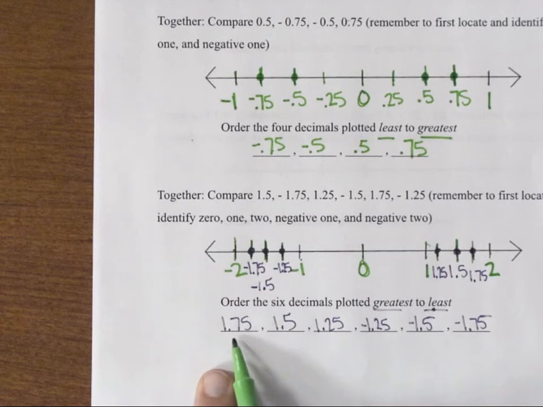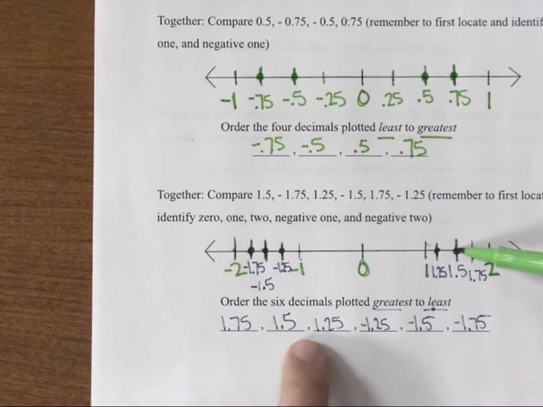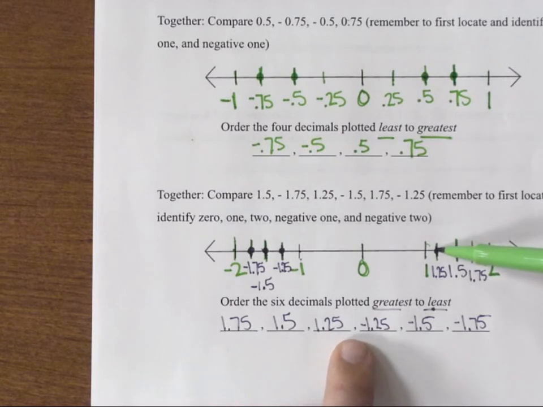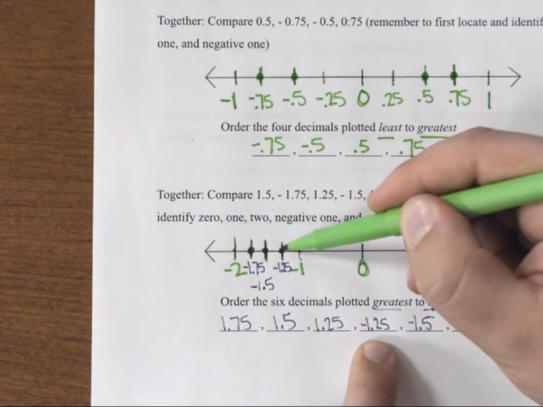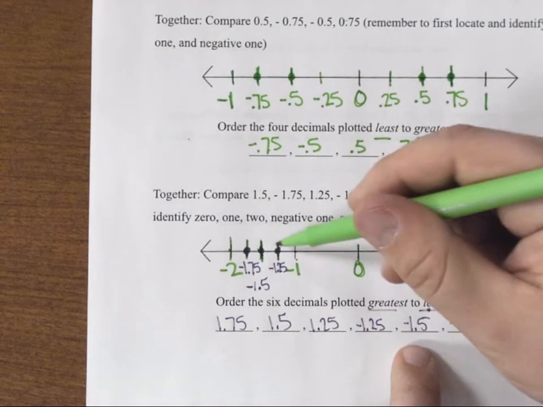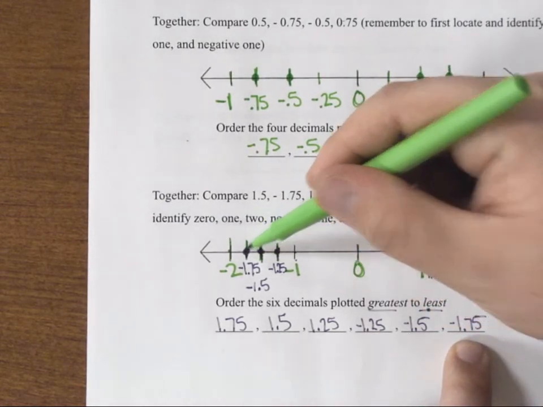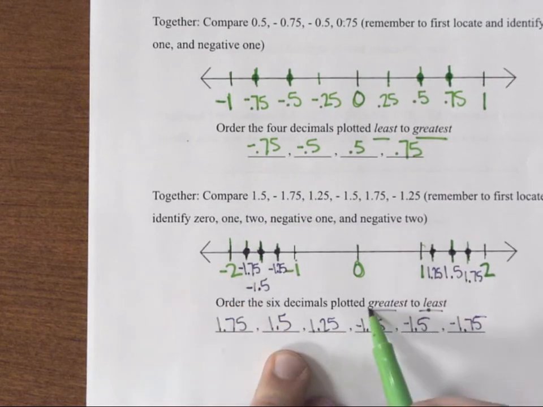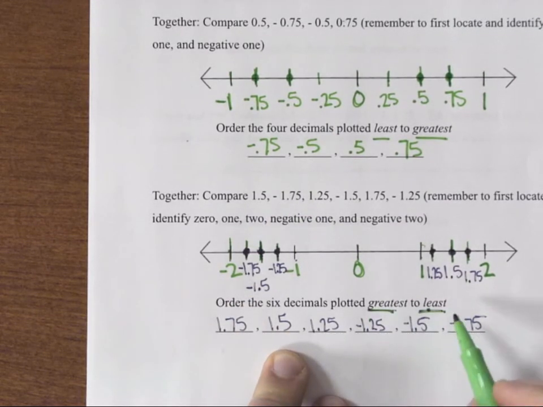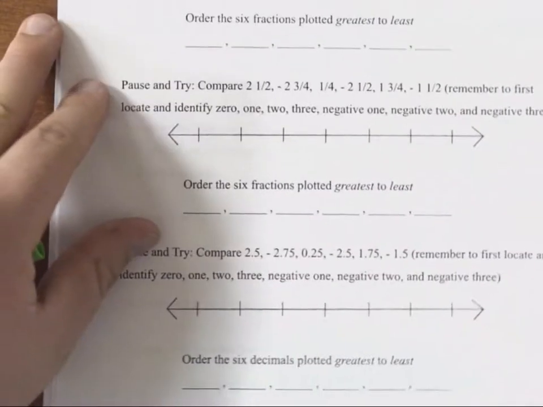So I have 1.75, then 1.5, then 1.25, then negative 1.25, then negative 1.5, and last is negative 1.75. So we have to pay attention. Is it asking us greatest to least or least to greatest? Let's do one more together before we let you practice on your own.